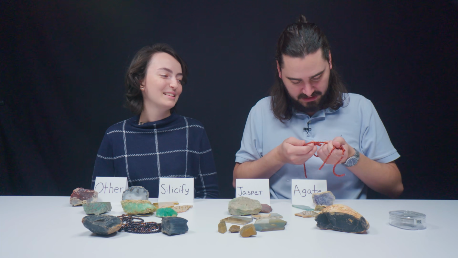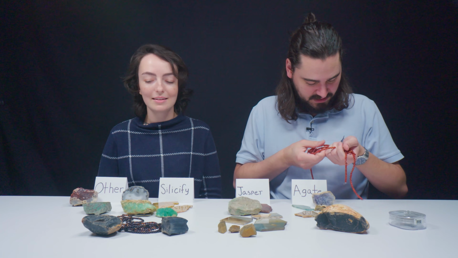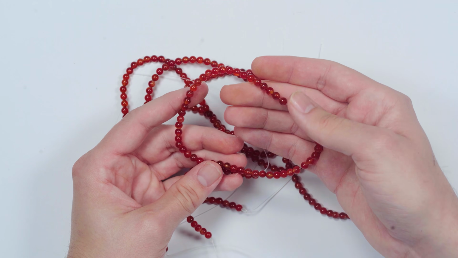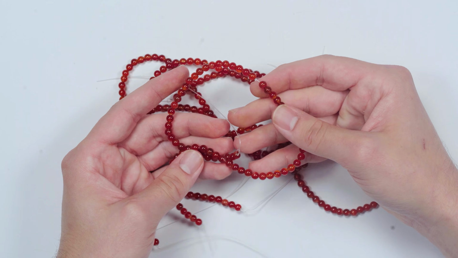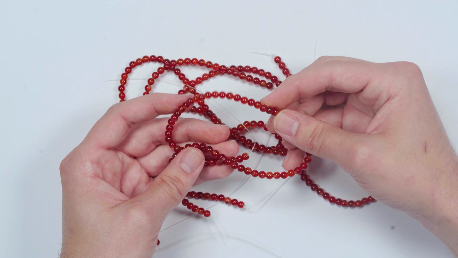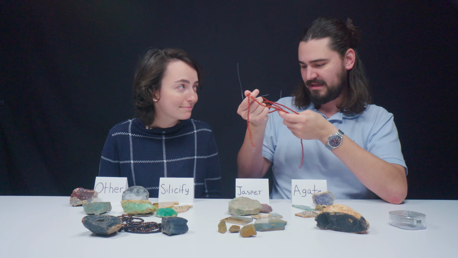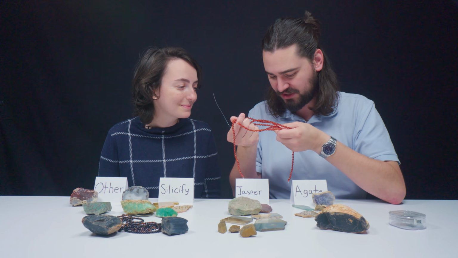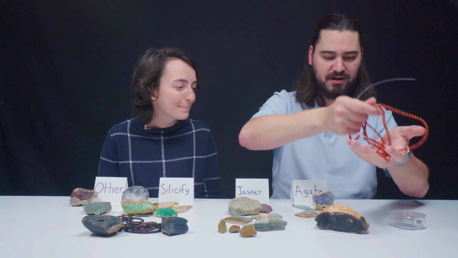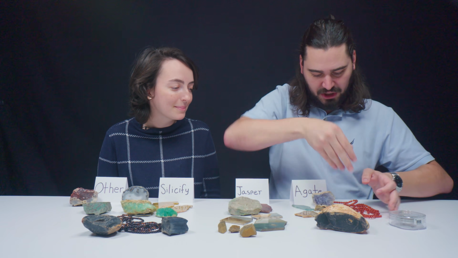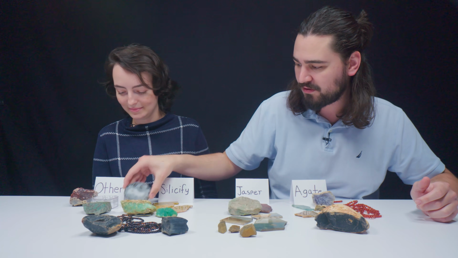What are you guys? Beyond just beads. They're red. I don't know what to tell you. They're kind of red-orange, maybe tiger's eye, but we already have that stuff. It's mildly chatoyant. I don't know. I'm gonna say you're over here as well. Quartz. And then this, I'm putting you in the other. I don't know what's going on with that guy.